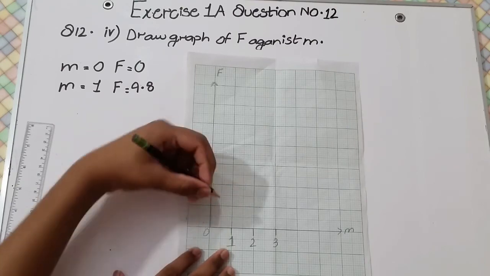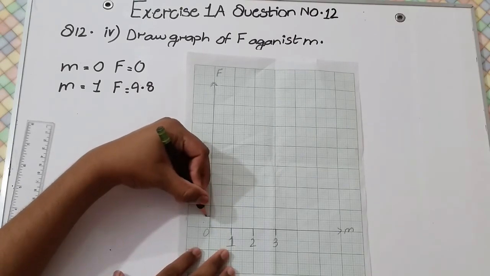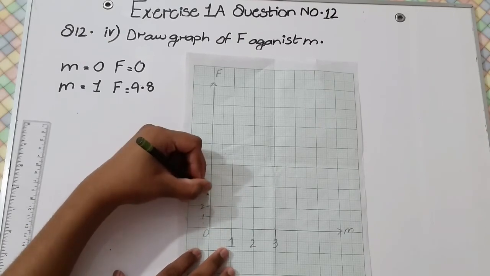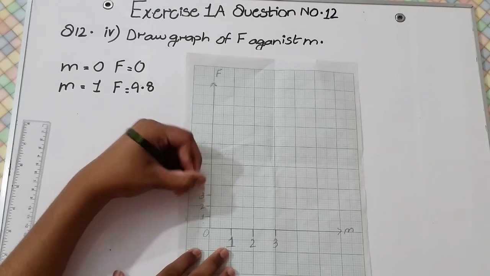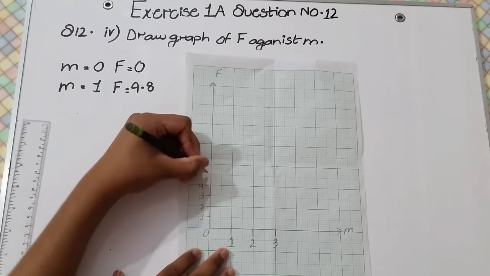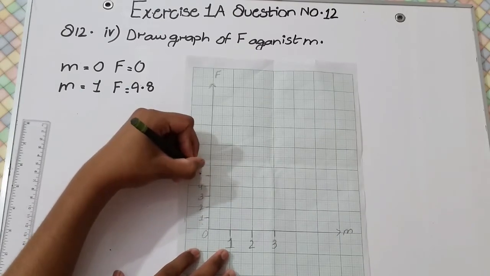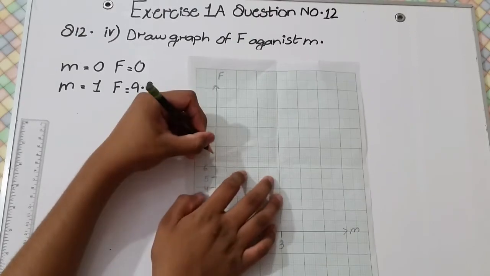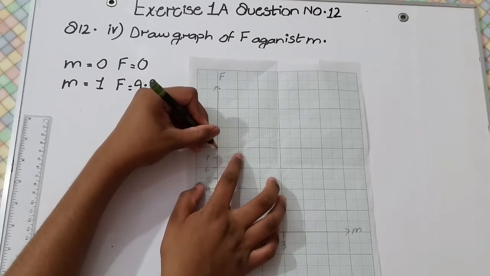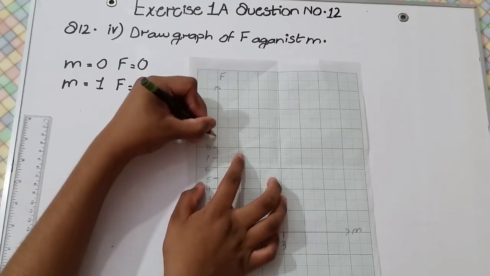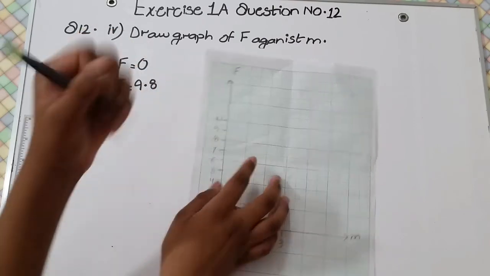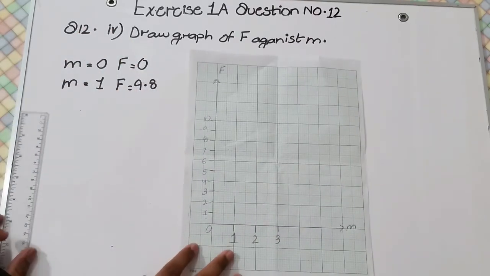So this is 0, then leave 5 boxes and write 1, then 5 boxes, write 2, then 3, 4, and after leaving 5 boxes each time, write 5, 6, 7, 8, 9, 10. I think these values are enough for plotting the graph.